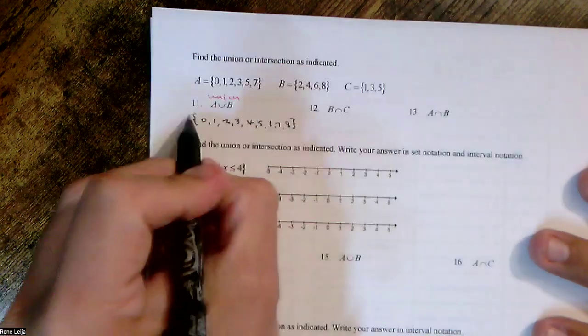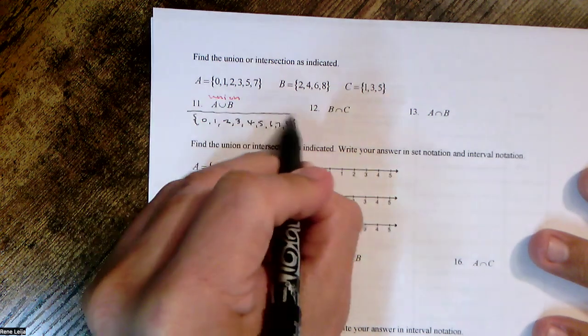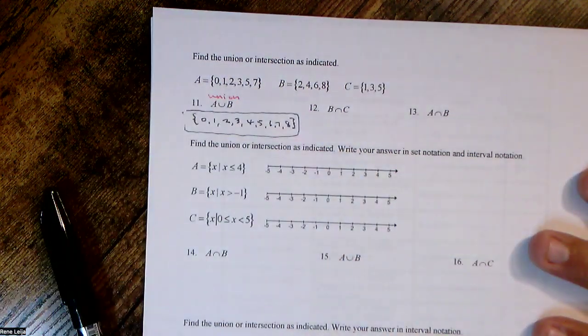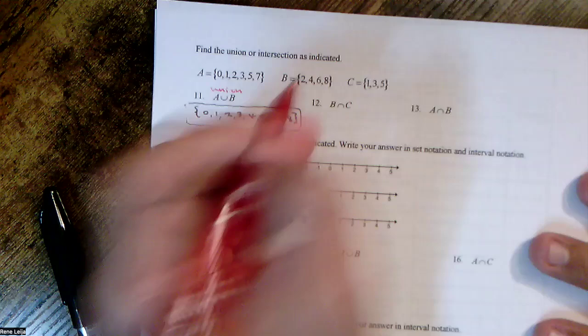Okay, so this is your answer for number 11. All right, so it wants everything from both sets.